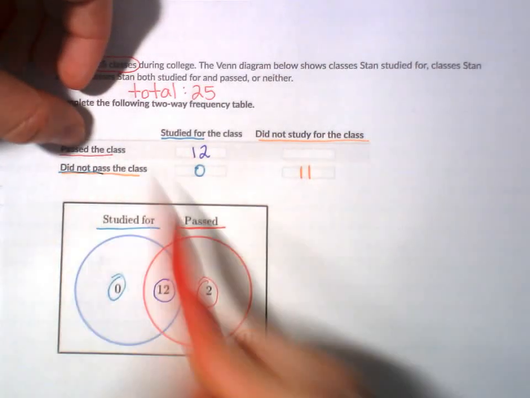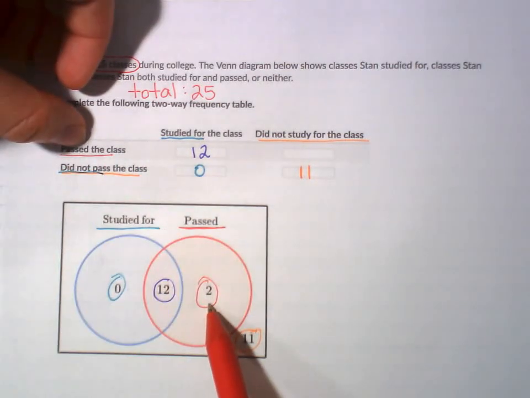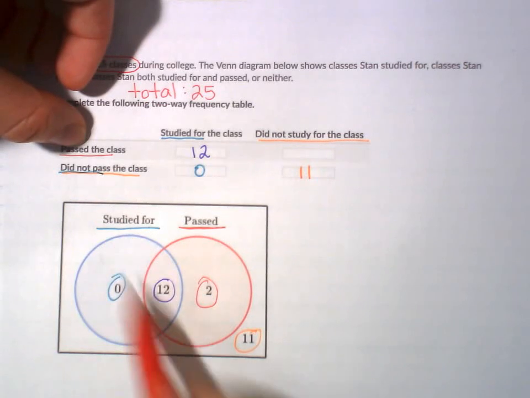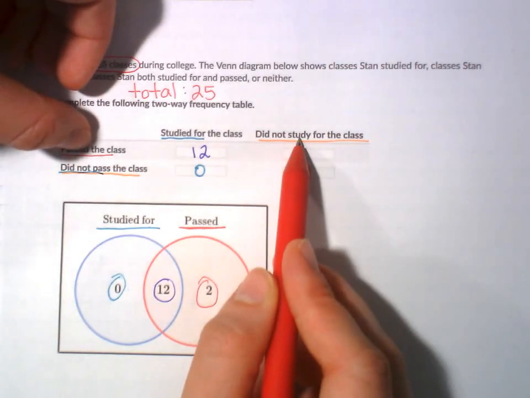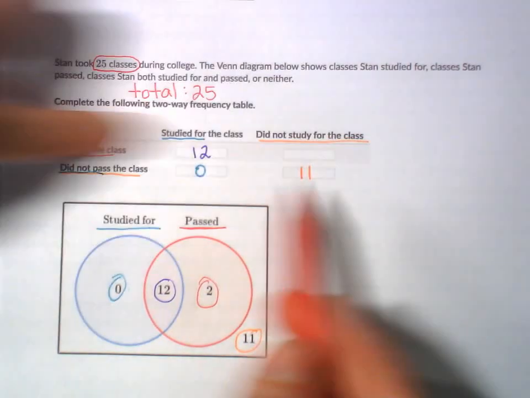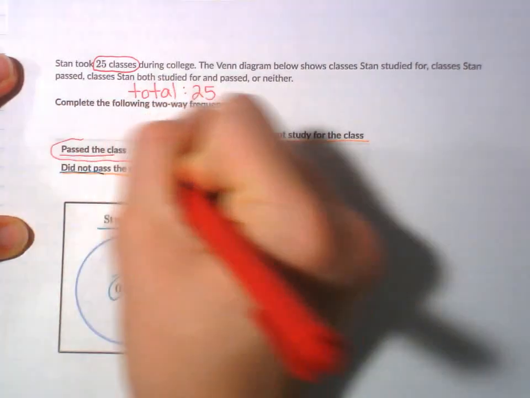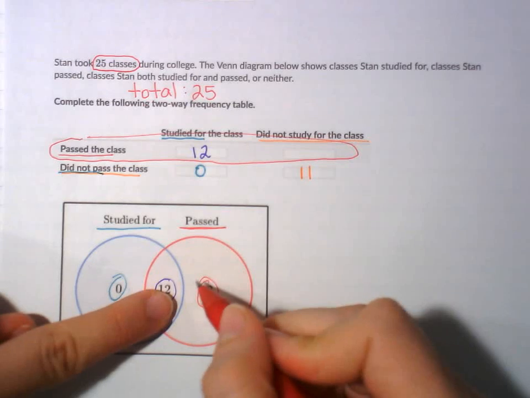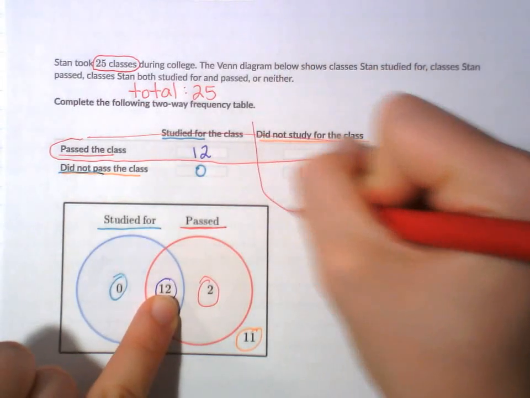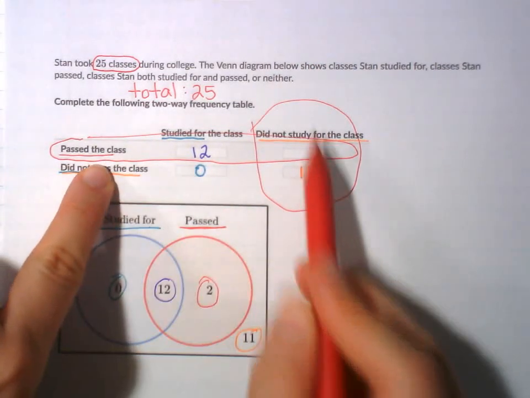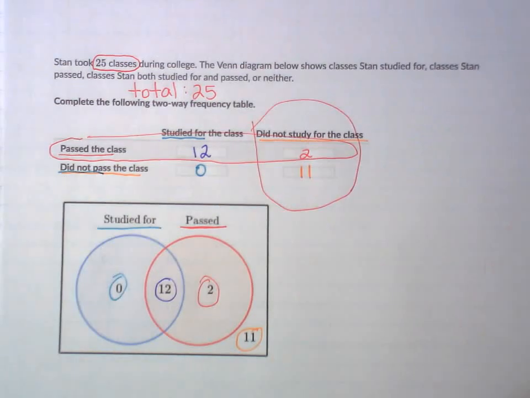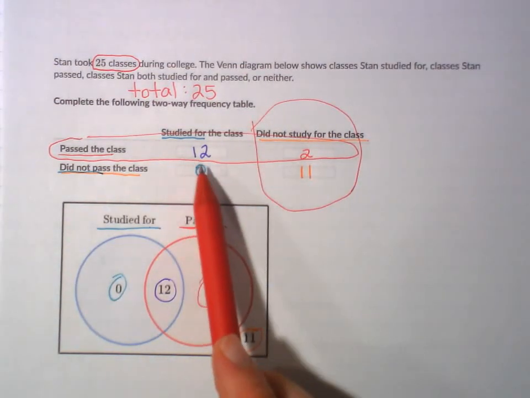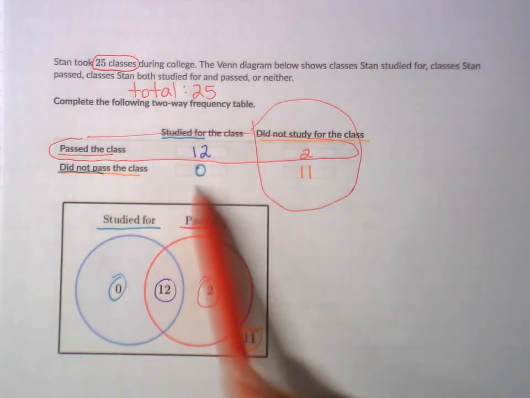Passed. Two that he passed, but did he study for? No, he's not in the studied for circle. So two that he passed, but did not study for. So passed, we're in the past row. Studied for, no, we're not in the study for. So passed, did not study for, right here, that's the overlap. Two. So our table has 12, 2, 0, and 11.